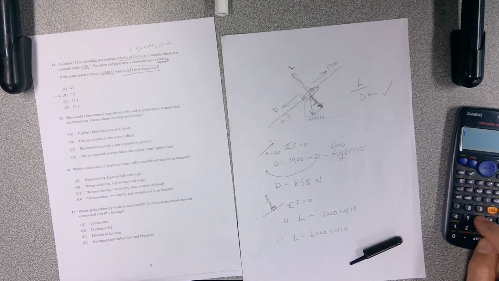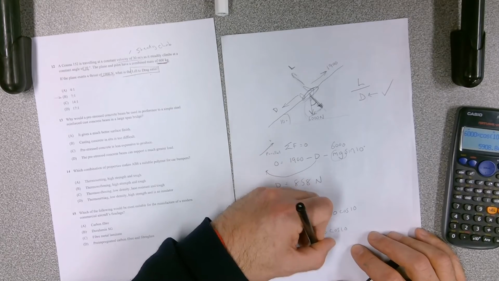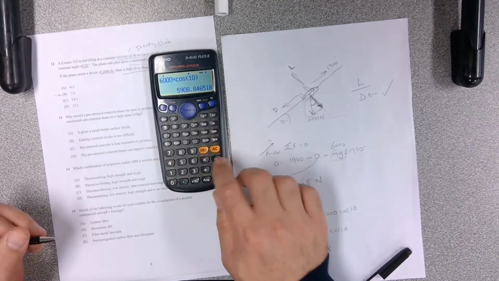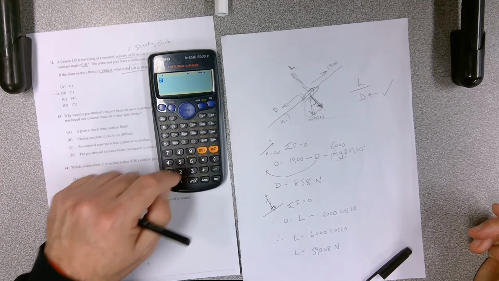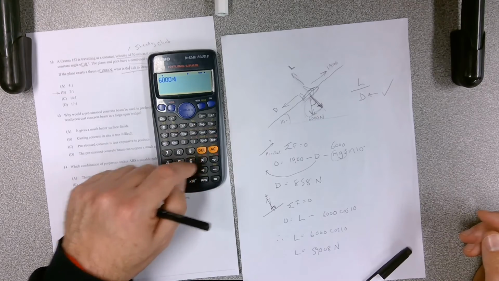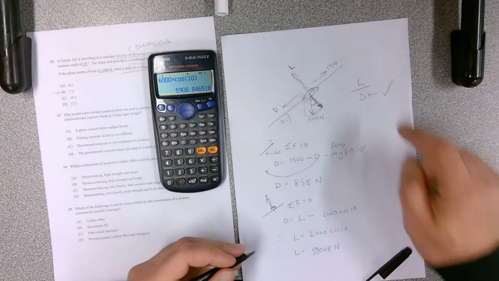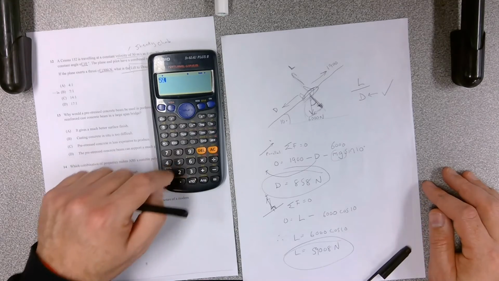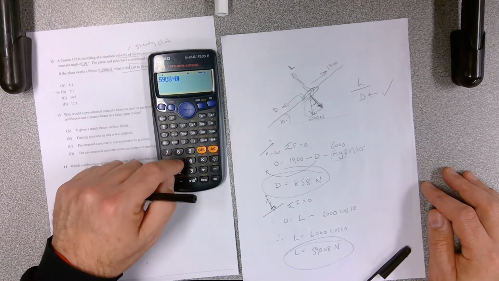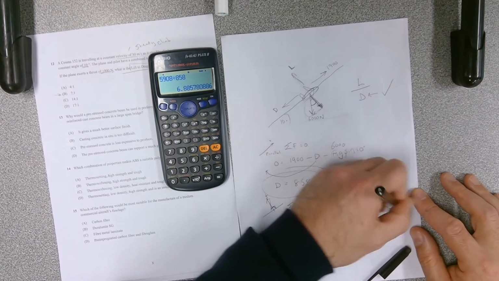So we go 6,000 times cos 10, we end up with L equals 5908 newtons. Okay, so all I've done there is gone 6,000 times cos 10, 5908, and then we're going to go lift to drag. So we just take this lift figure and we put it over this drag figure. So if we go 5908 divided by 858, we get 6.9. Okay, 6.9, which is close enough to 7 to 1.